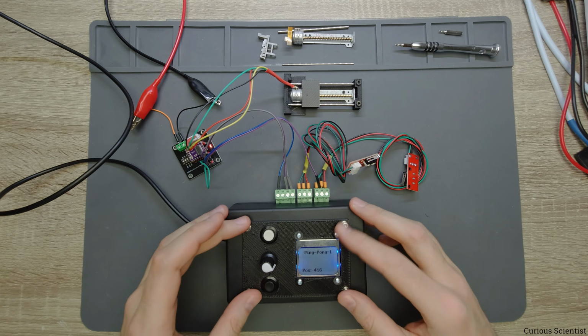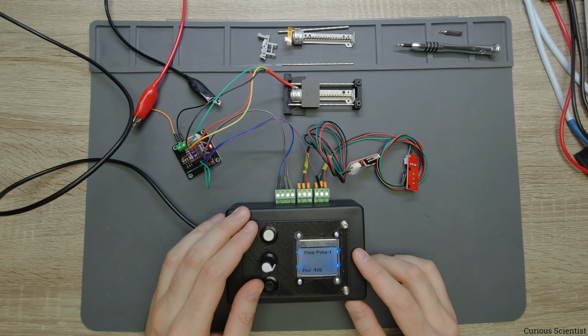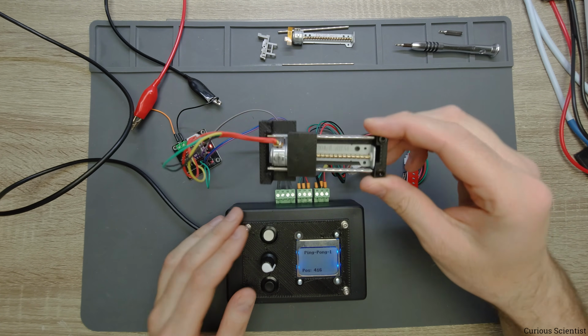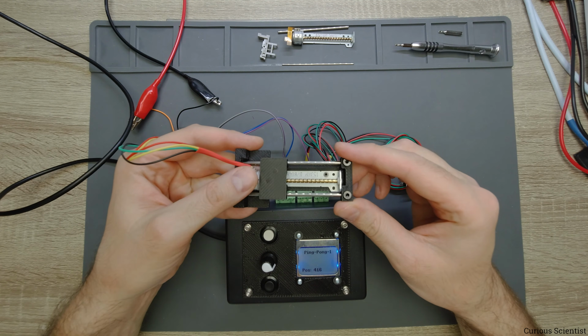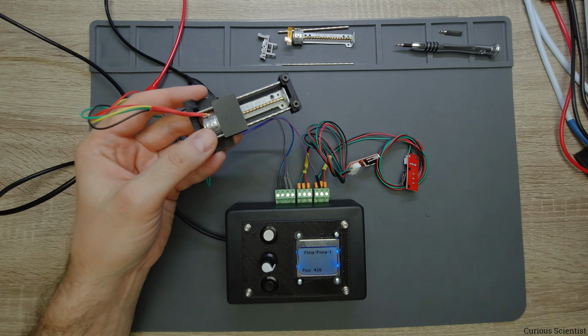I will explain the new parts of the code only at the end of this video. And then you could see that we can drive this nice little stepper motor salvaged from a DVD drive.